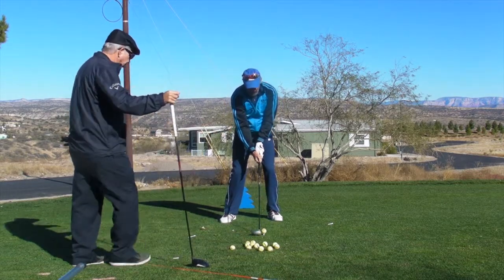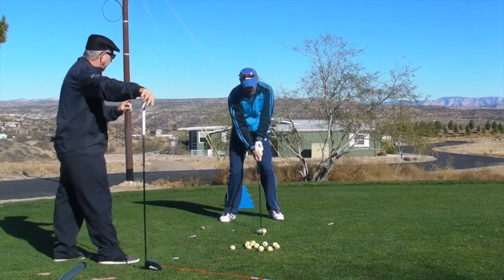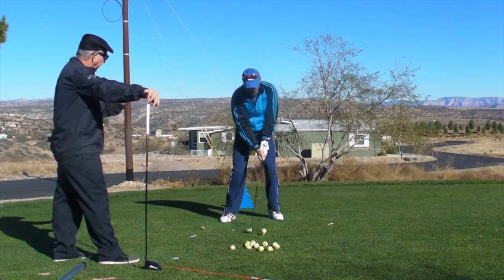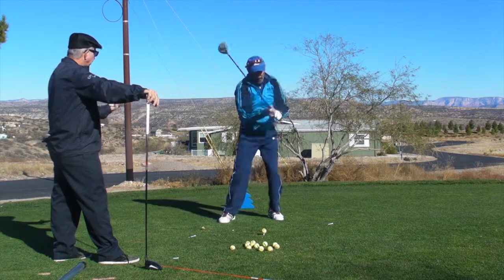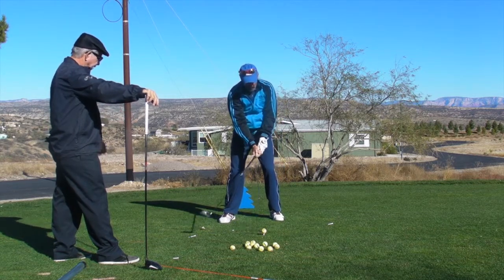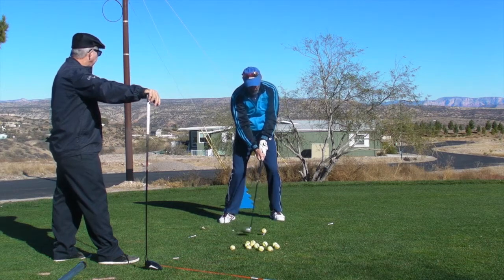So we're going to hit 3 or 4 shots working on one thing, and that's stabilizing that left foot. There'll be other pieces, but I want to start with that. I want to take away the sway. I don't care about contact. I just want to see you execute a new movement in your backswing. Working on backswing.